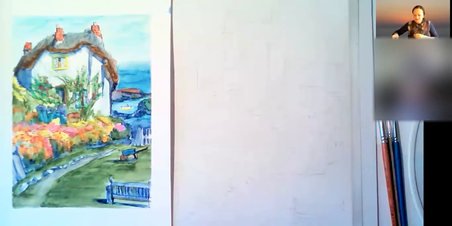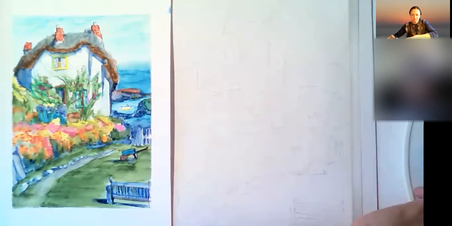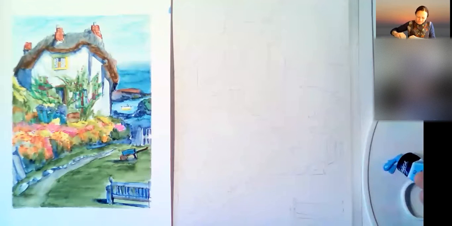All right, putting light blue. So, our favorite acrylics.